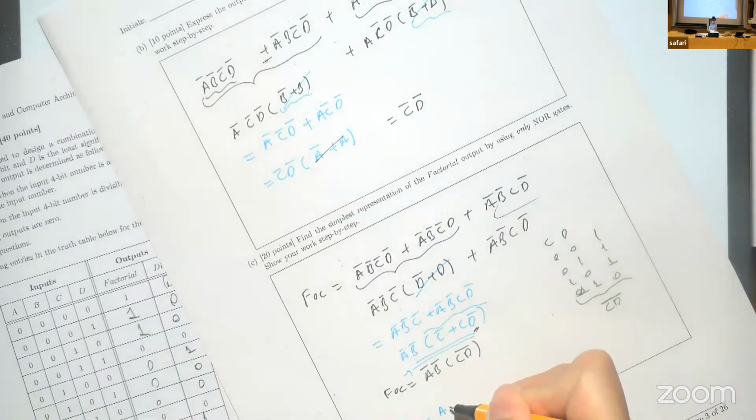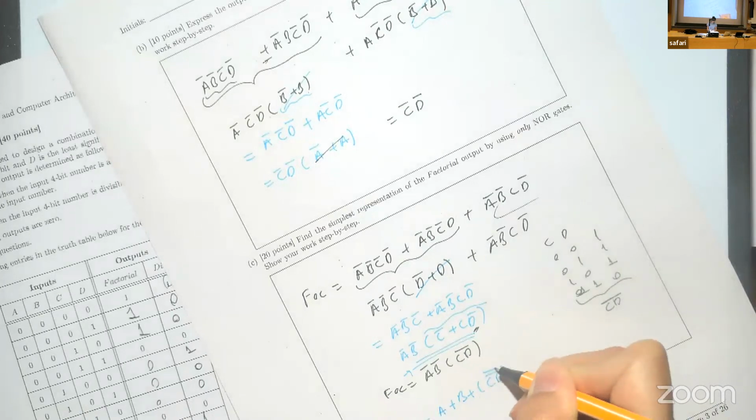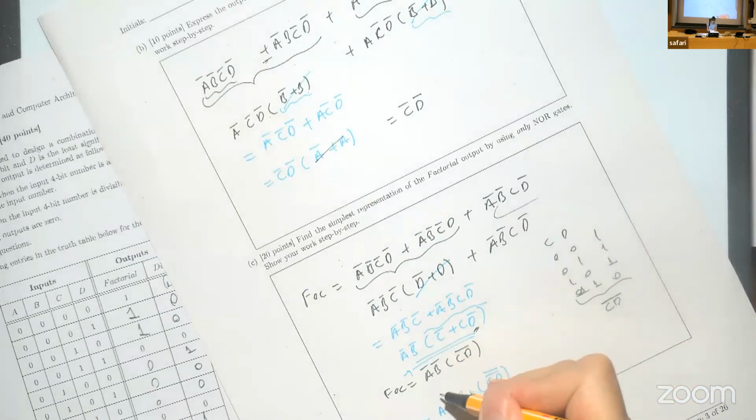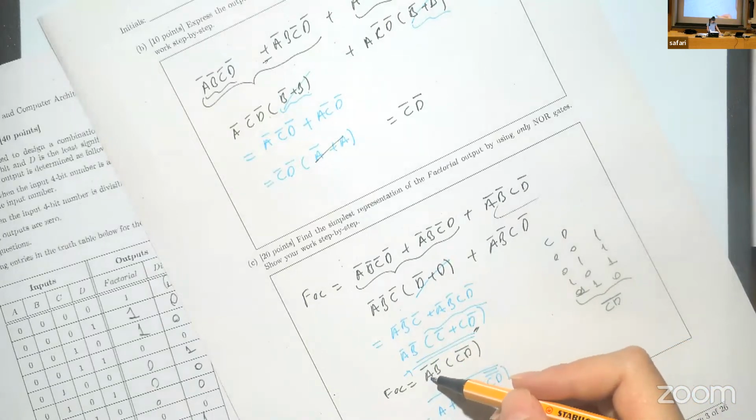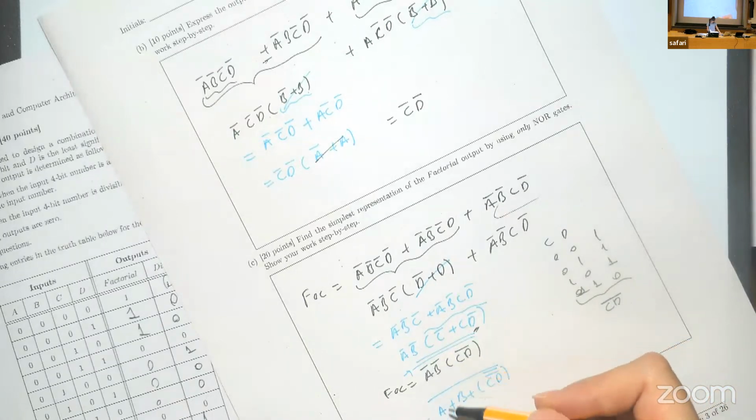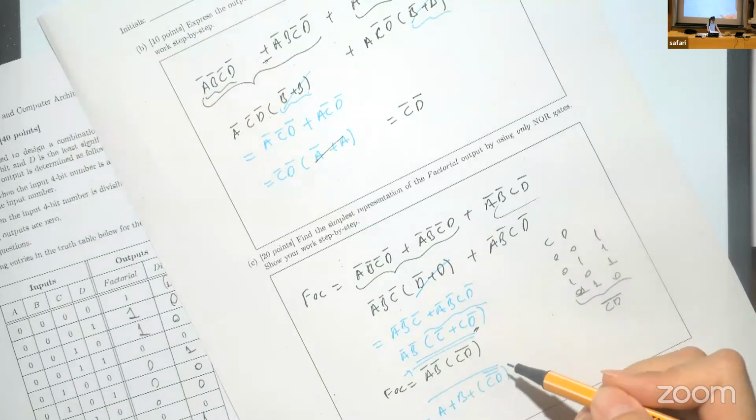It's going to be A or B or C D naught. And then there's also the second naught. And how it works is that you negate all the input ones. Since we had A and B in the NOT form, we negate them, and then we just get them without the negation. And then you convert all the sums to products and products to sums.